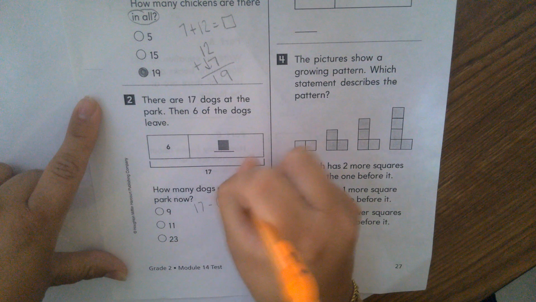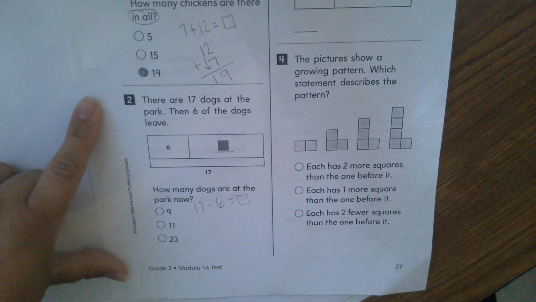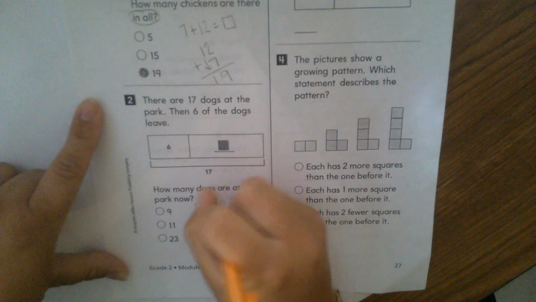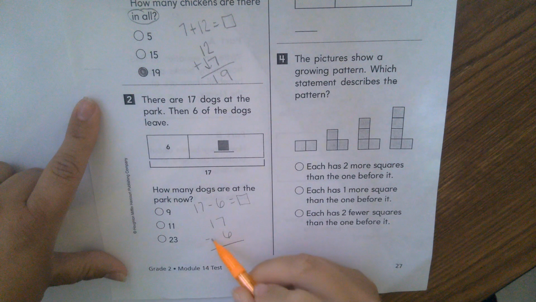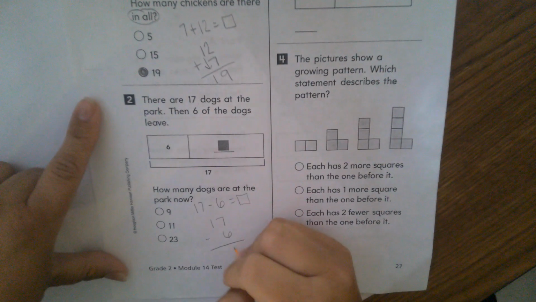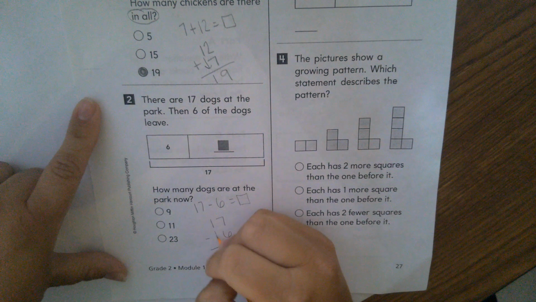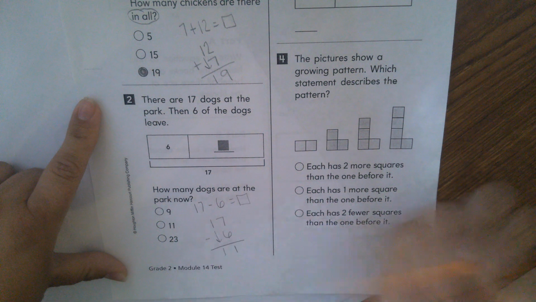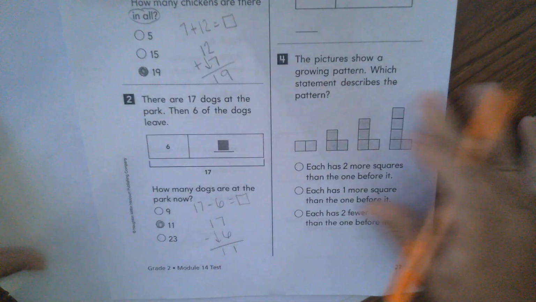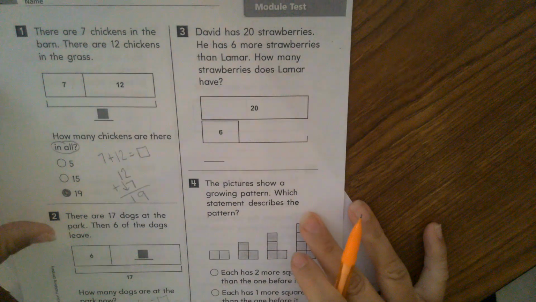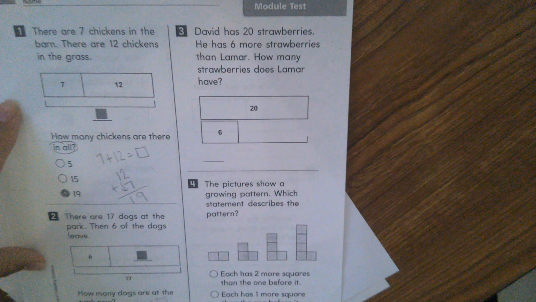So our subtraction equation would be what? 17 minus 6 equals our unknown number. Let's work that out. 17 minus 6. What is 7 minus 6? 7 minus 6 is 1. You're going to bring that down. What does it equal? 11. All right, let's practice number 3 with our bar model.